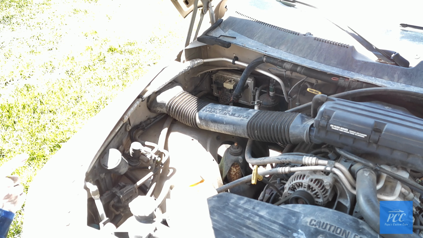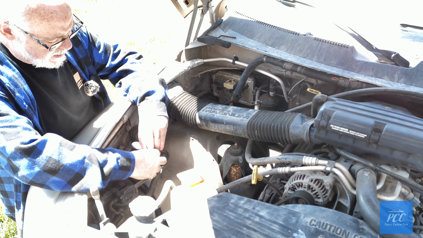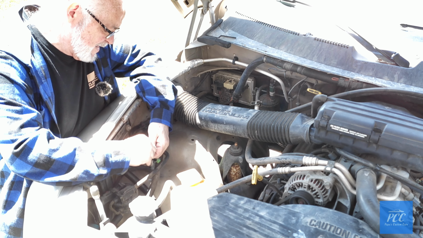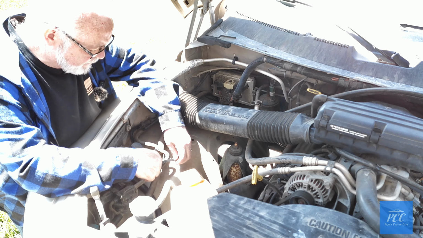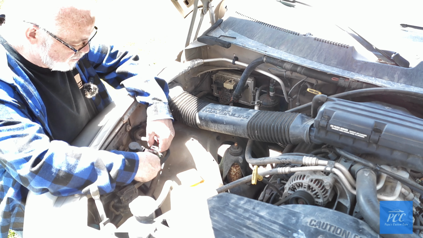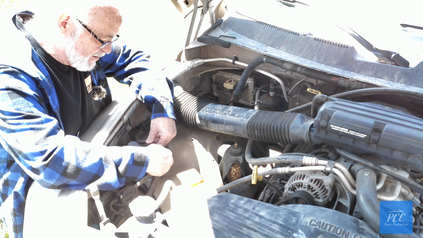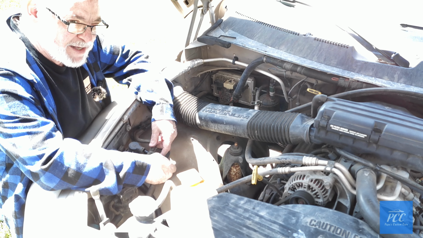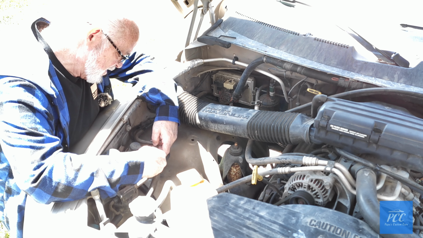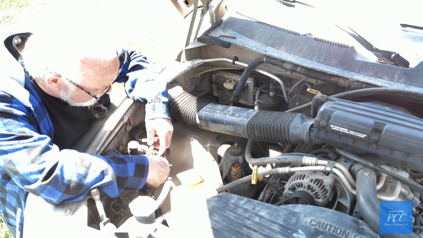So to check your purge valve, with it unplugged, there shouldn't be any vacuum at all in the valve. So you can unplug the valve, pulling the connector off, and then check to see if there's vacuum on both sides. This one you can check with this little fitting right here. This is where you check, and I don't feel any vacuum with it unplugged. Let's plug it back in. Still no vacuum, so we should be good there.